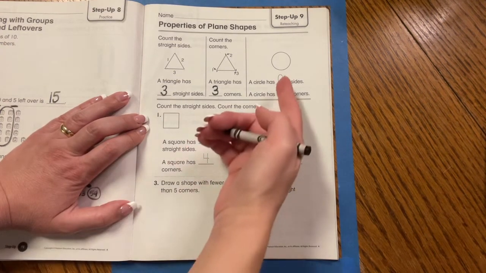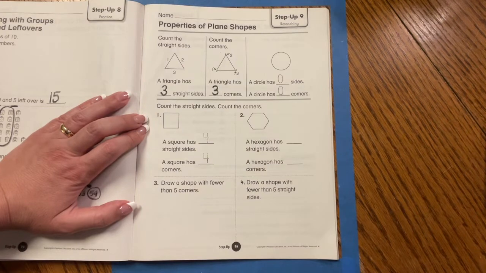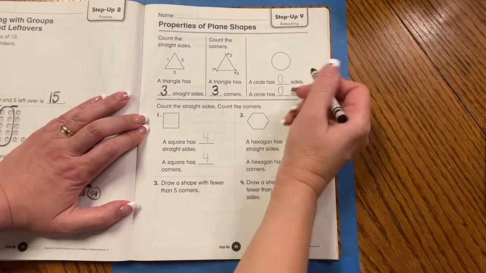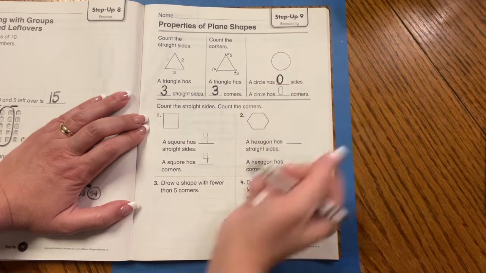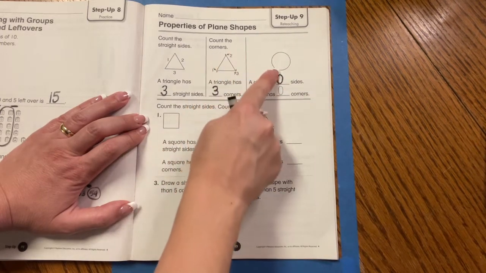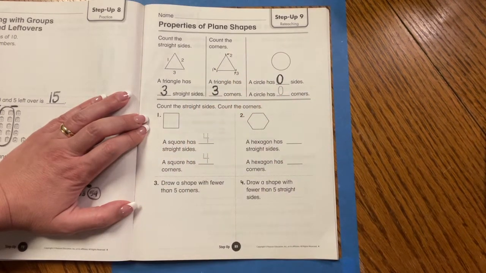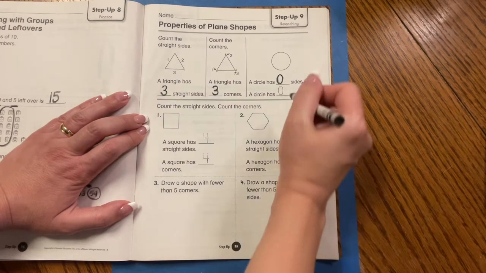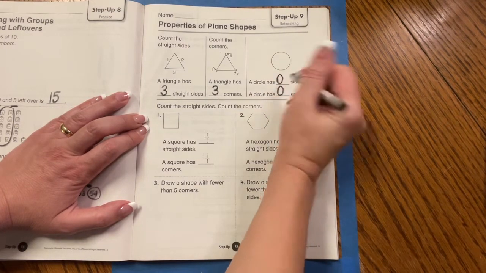But how about a circle? Do you see any straight lines on a circle? No, it's one big curve, so there's 0 sides. Are there any corners on a circle? It's nice and round, isn't it? So there are 0 corners on a circle.